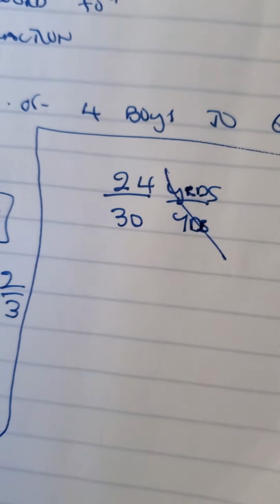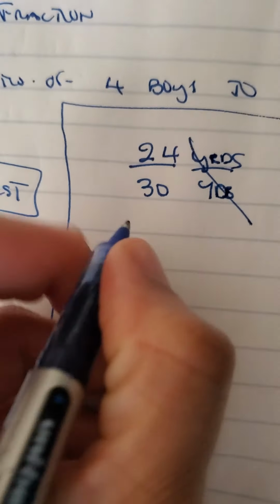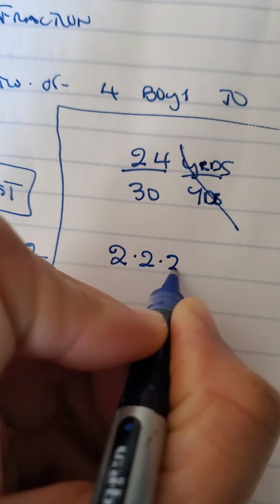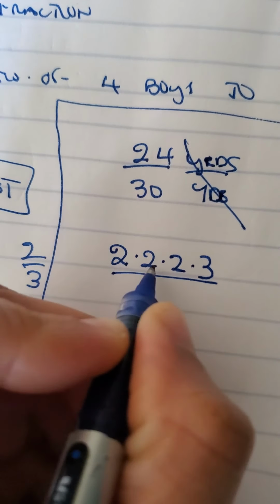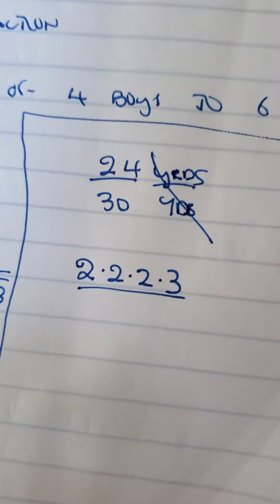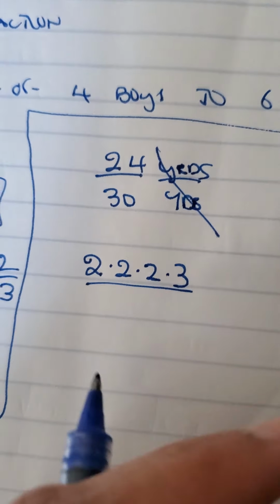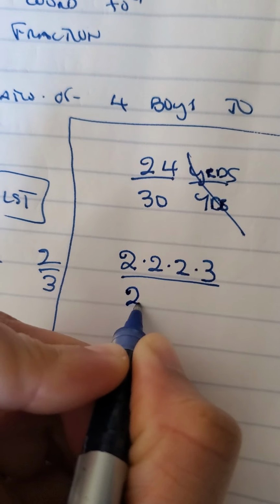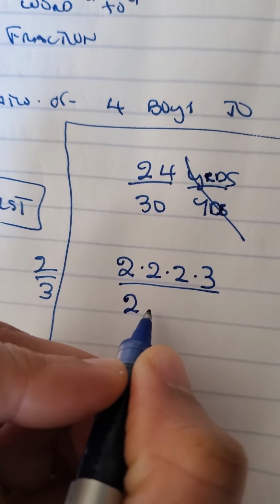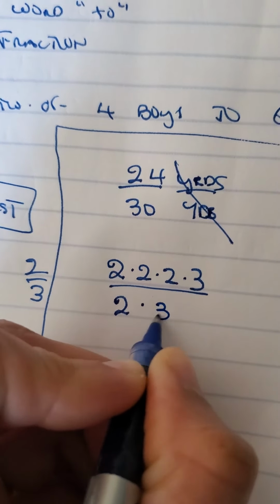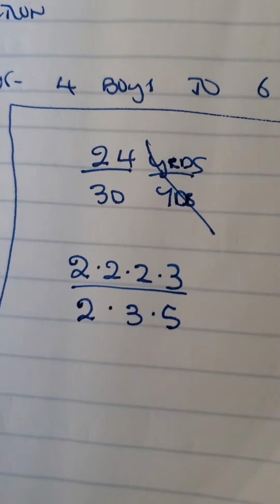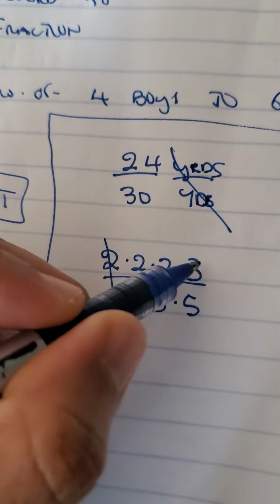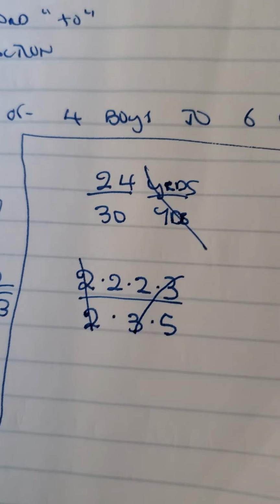So I'm going to use my old school method of reducing fractions. I'm going to prime factor 24, which is 2 times 2 times 2 times 3, because 8 times 3 is 24. And 30, I'll have 2 times 15, 2 times 3 times 5. All right, so I can see I have a common factor, a GCF of 2 here and 3, a GCF of 6 in simple terms.